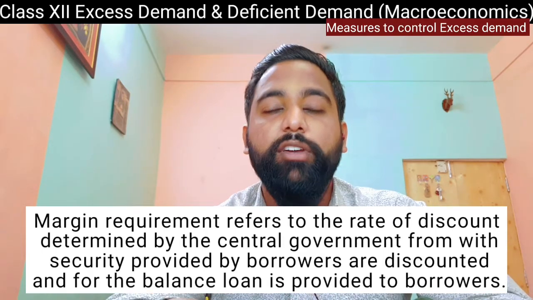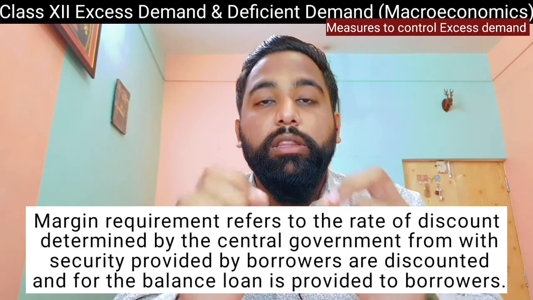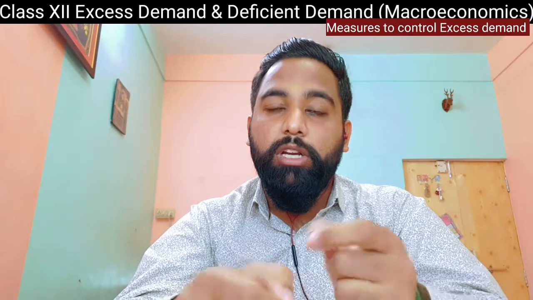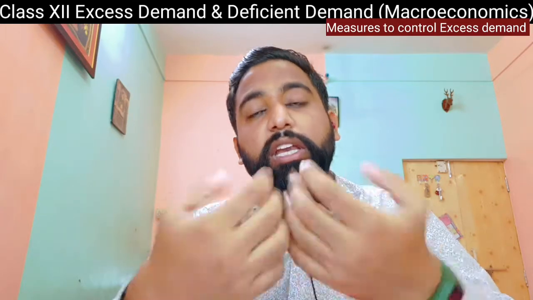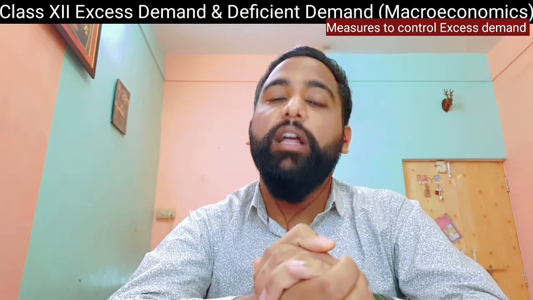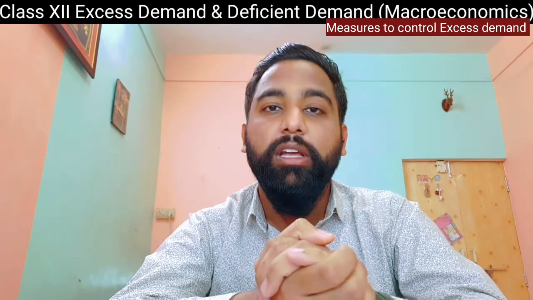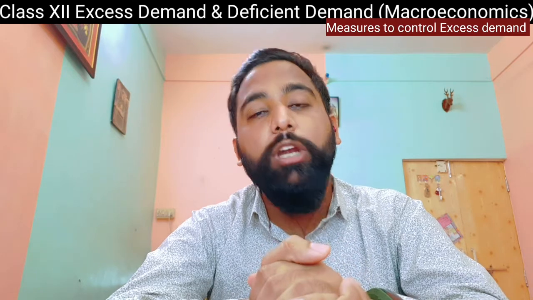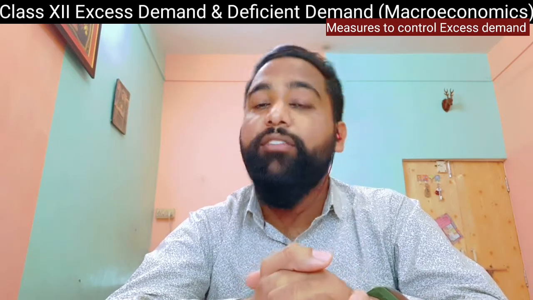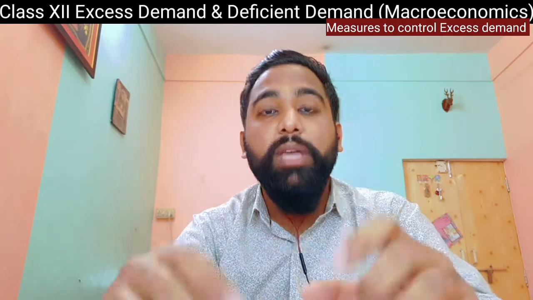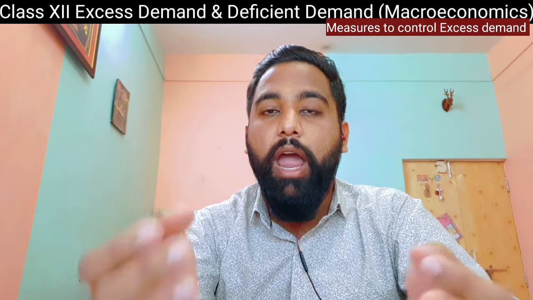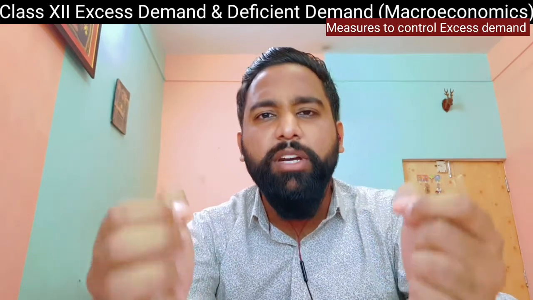In easier language, the amount of collateral security is being increased. Suppose for a loan of 1 lakh rupees, they are taking 1,20,000 as the collateral security, but now they have increased the collateral security to 1,50,000. Then in that case people will have to give more rate of interest, and they will be discouraged to take loans.